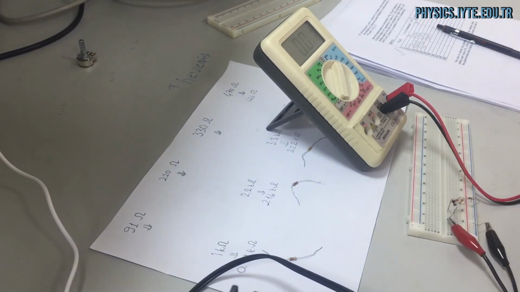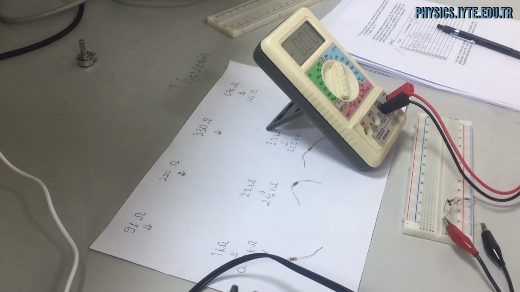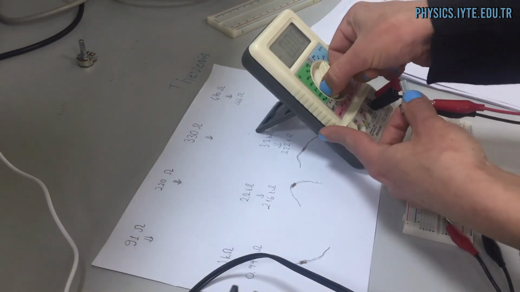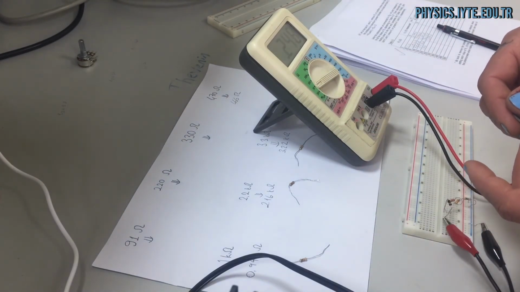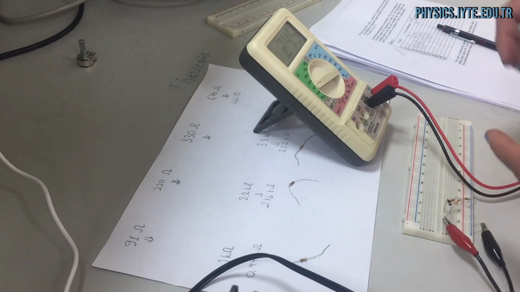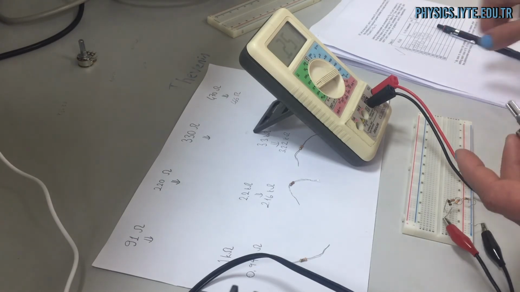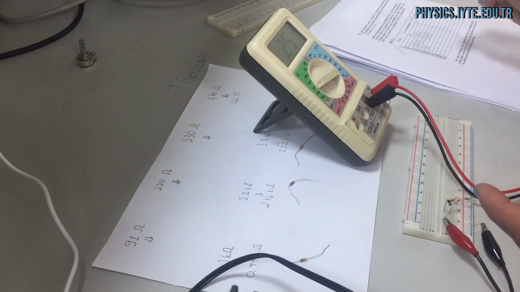Then the resistance value will be set as 250 ohms, which we can note as 251 ohms.